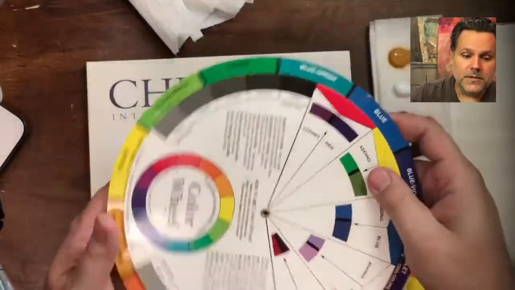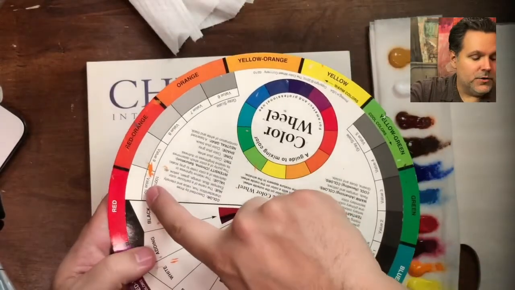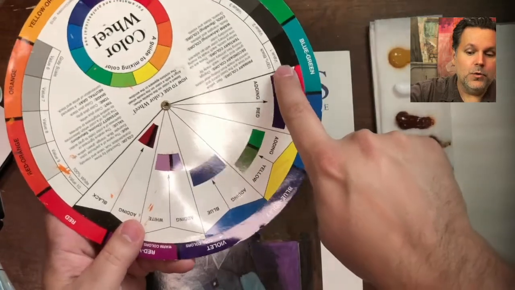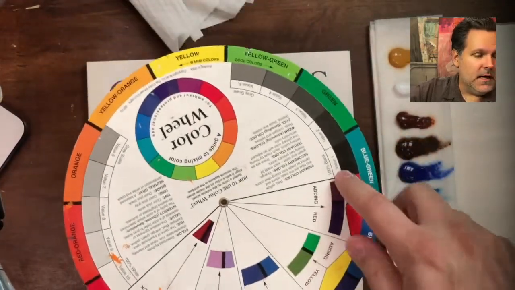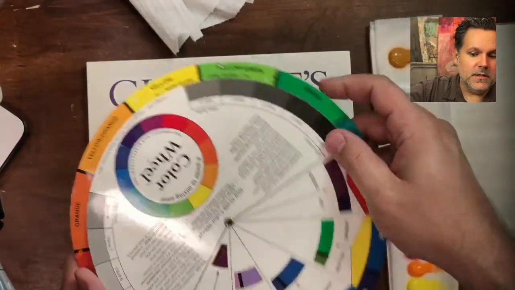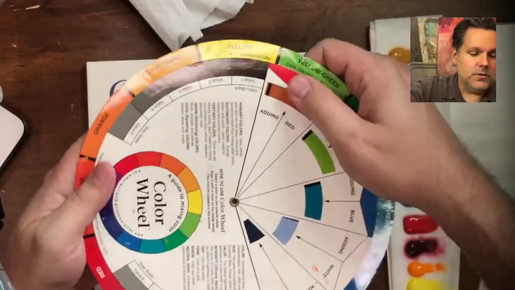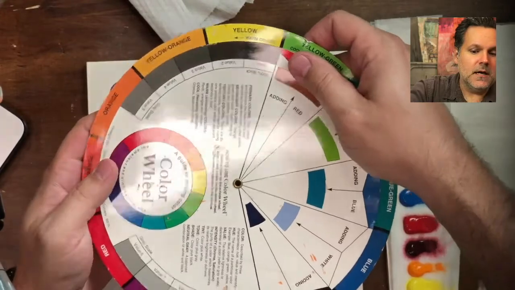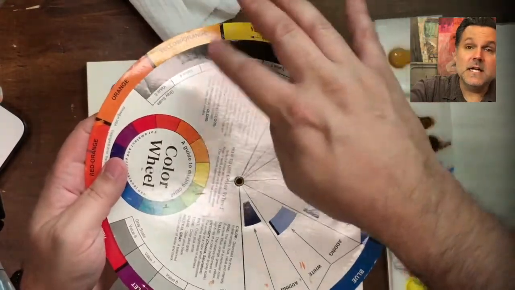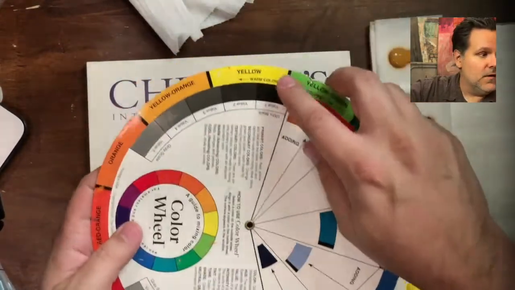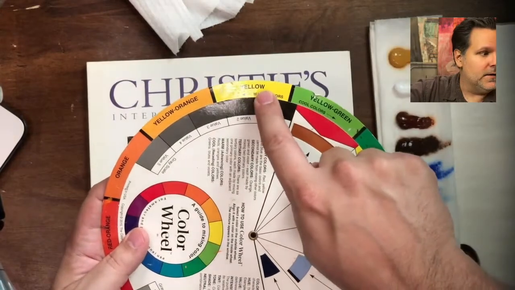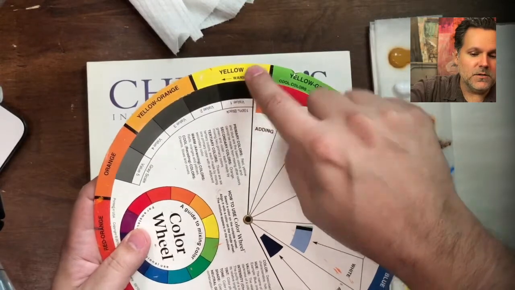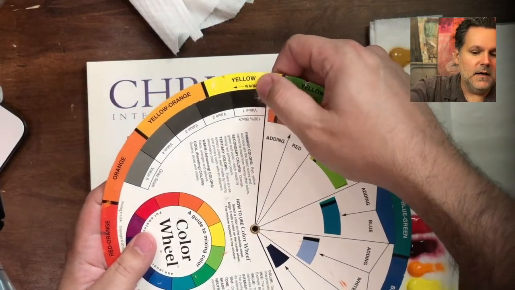You can see that there's a value scale from value 10, white, all the way through value 1, black. What's nice about that is you can actually scoot this value scale around to the different colors, so you can study where these colors sit on that value scale. So let's, for example, look at yellow right here.